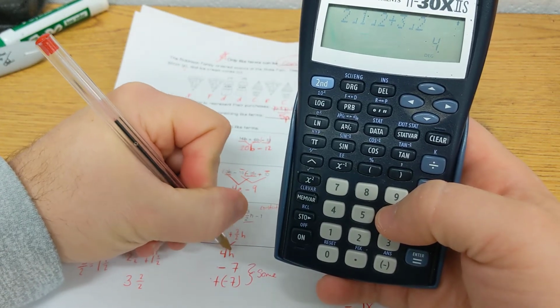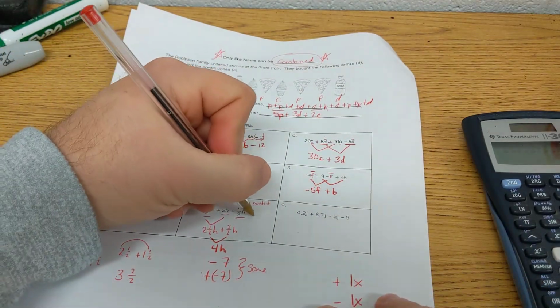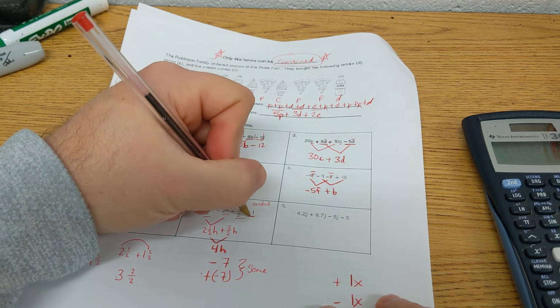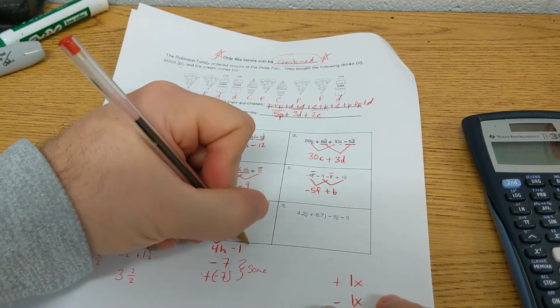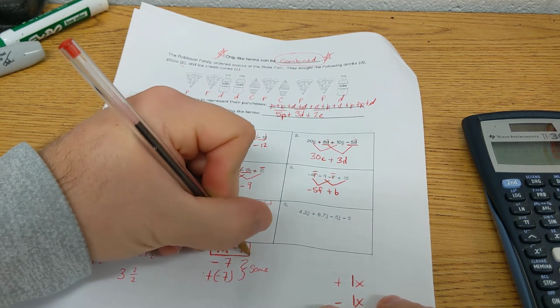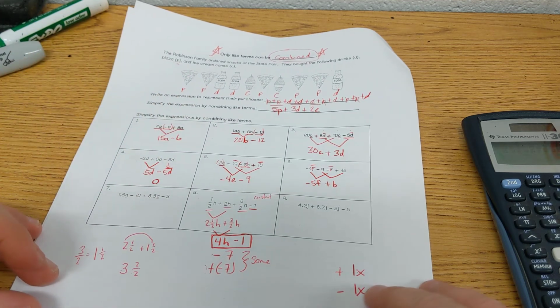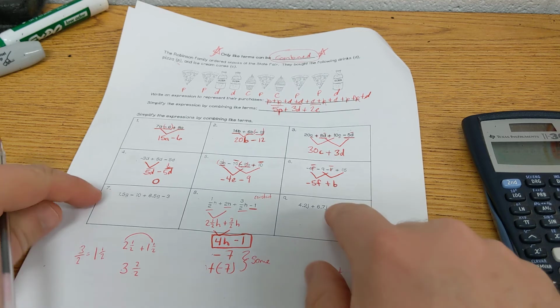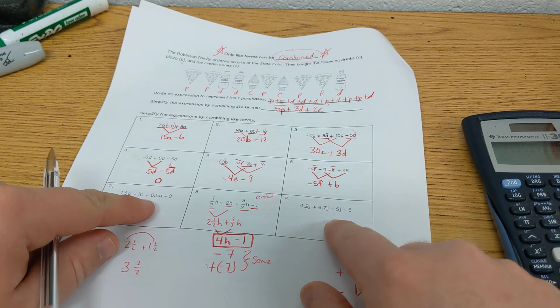So we got 4, and we'll bring our variable down, h, and we'll bring down our constant with the operation in front, so minus 1. You're going to have just like this on your assignment today. Now these are just decimals. You're going to do those the same way. Just add your decimals.